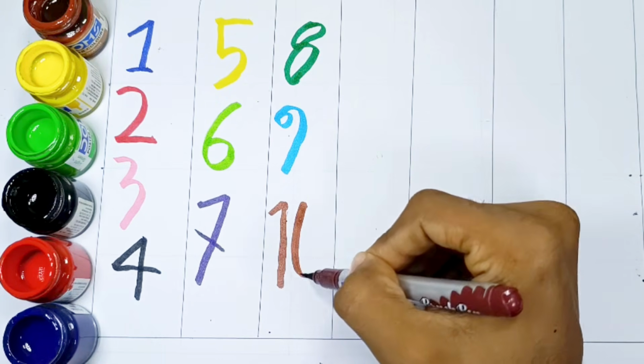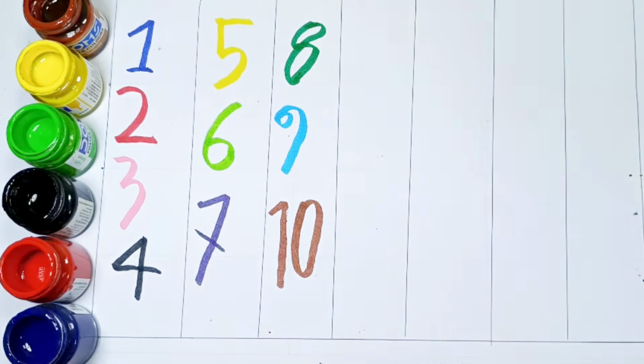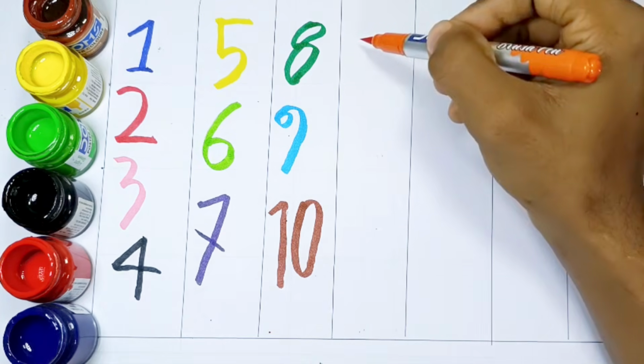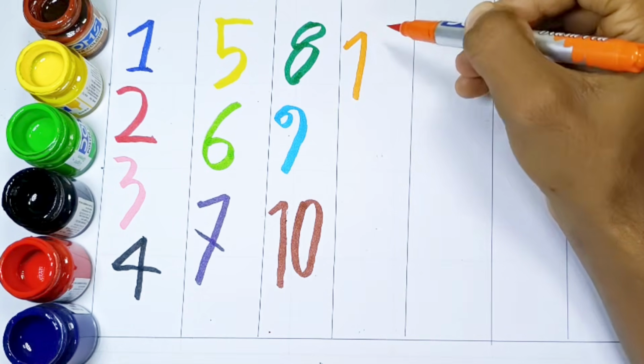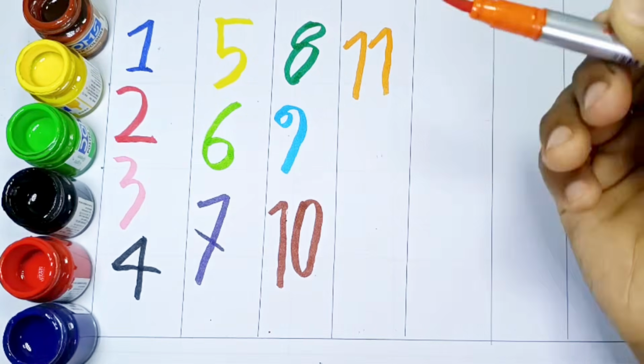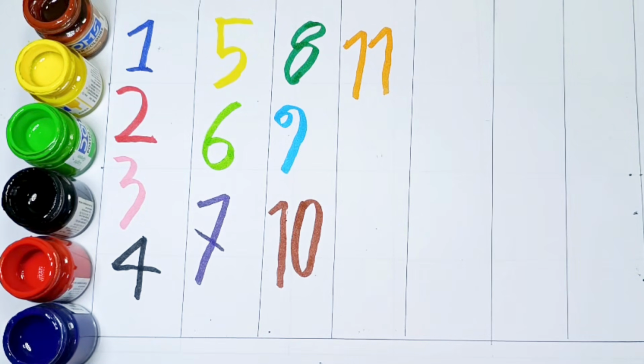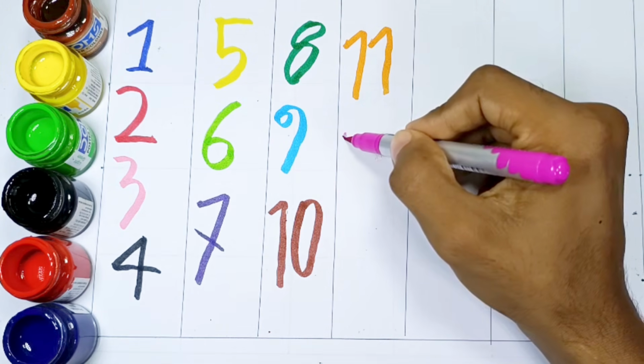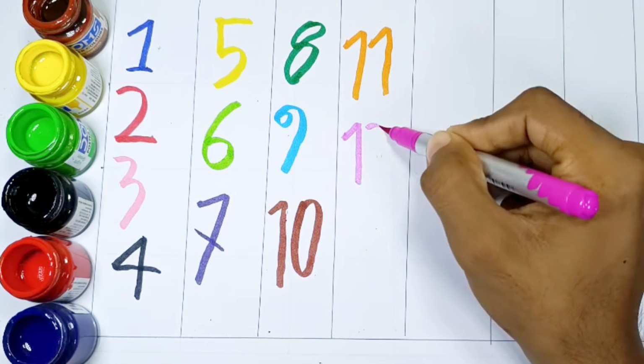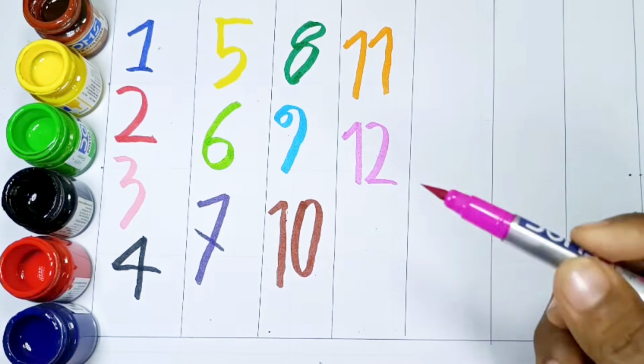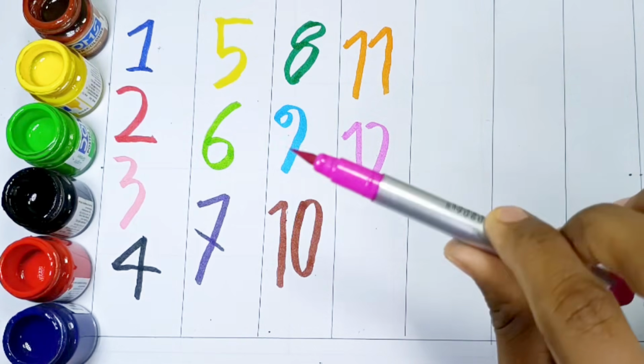Very good kids. The numbers of 10. Kids, now you draw 11. The numbers of 11. And use orange color. Kids, now you draw 12. The numbers of 12. Very good kids. And use pink color.